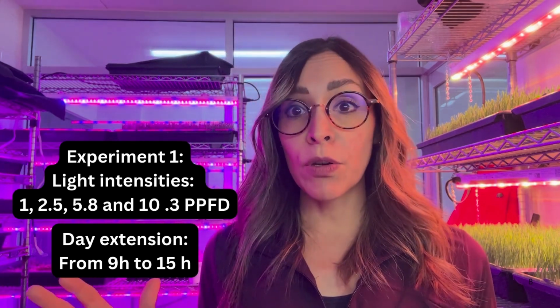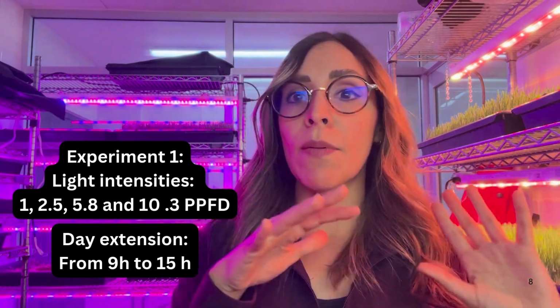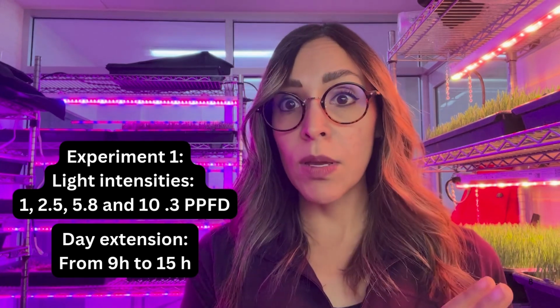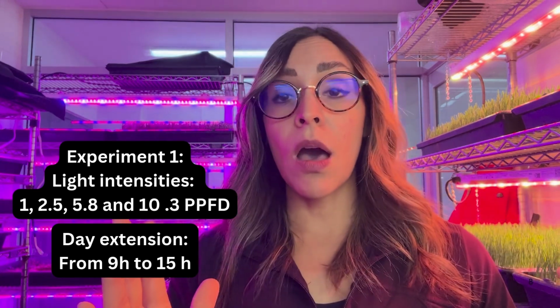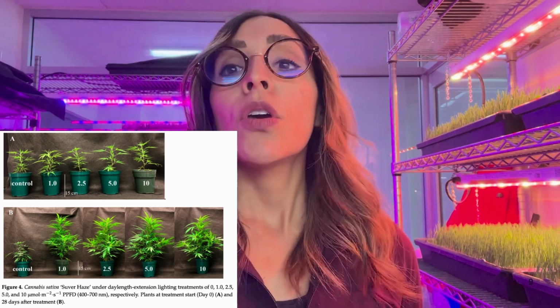The photoperiod response of different plants can be triggered using very low light intensity. As you can see here, this is very low light intensity, and that was the intensity used for these experiments to create an extension of the day from 9 hours to 15 hours. For the results, they found that in all the treatments, the full transition to flowering was avoided. However, they did find incomplete development of inflorescence. So if you want to suppress flowering and push vegetative growth, you will also want to avoid the development of incomplete inflorescence.